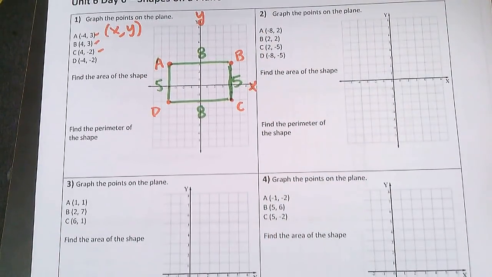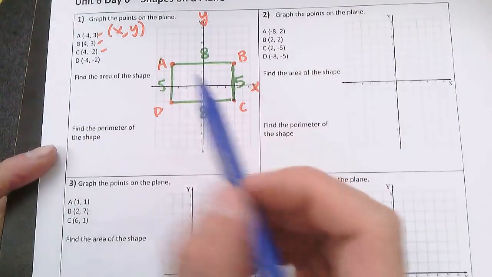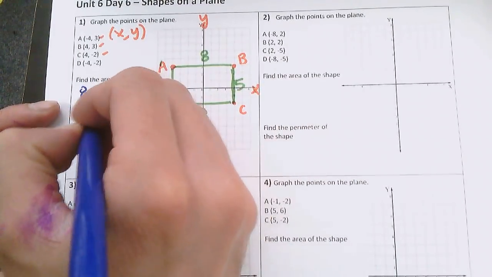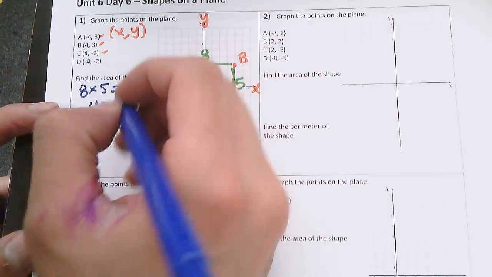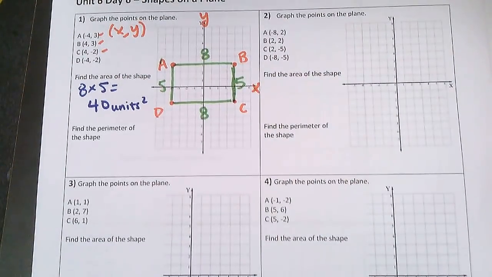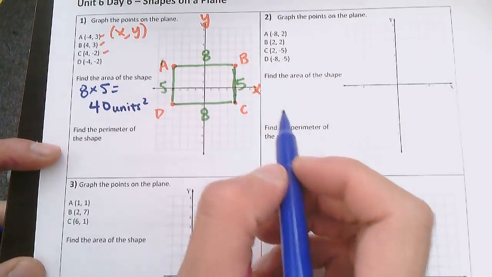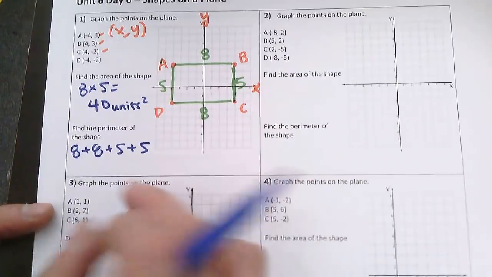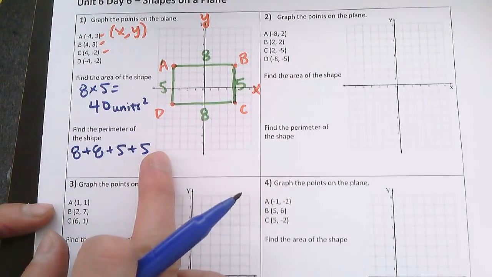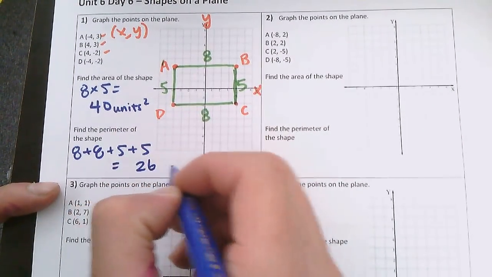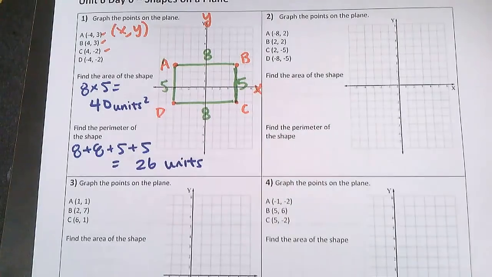And now it's very easy to find the area. Area is the base times the height, so 8 times 5 is my area. It goes 40. And we'll just say units squared for that one. And then for the perimeter, I have to add up all the sides. That's 8 plus 8 plus 5 plus 5. 8 plus 8 is 16, 5 plus 5 is 10, 16 plus 10 is 26. So my perimeter is 26 units.